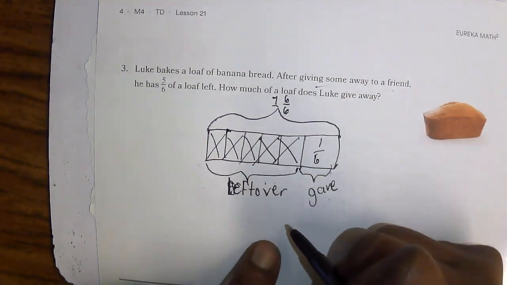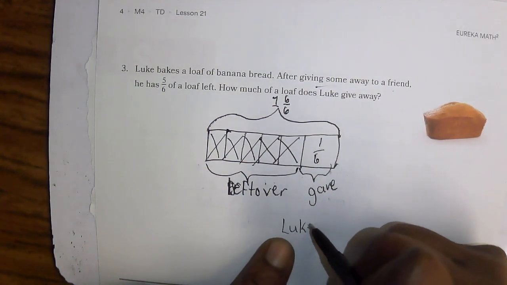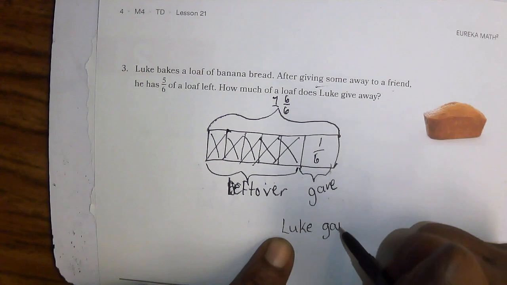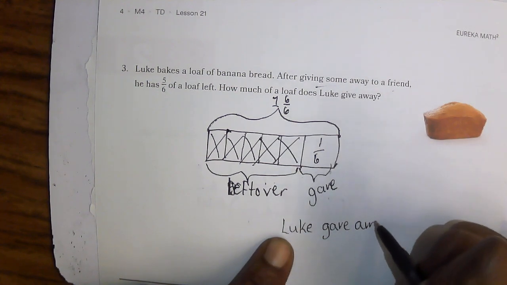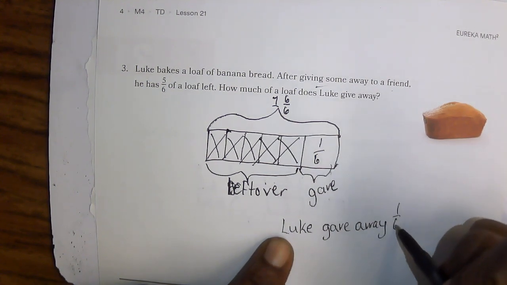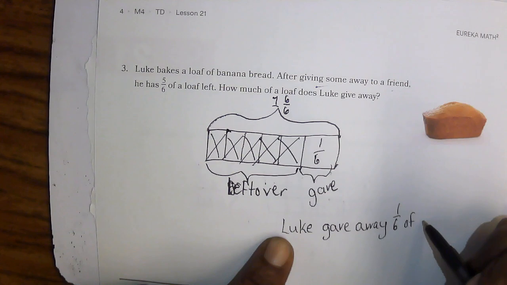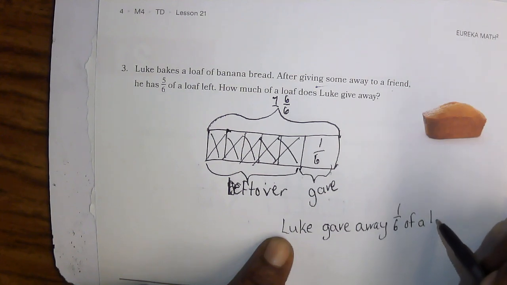So we will put Luke gave away 1/6 of a loaf or the loaf.